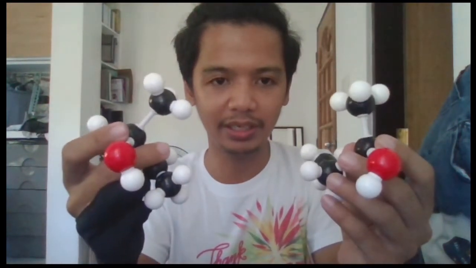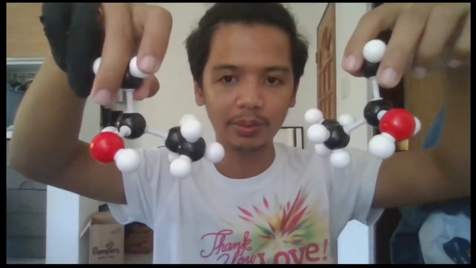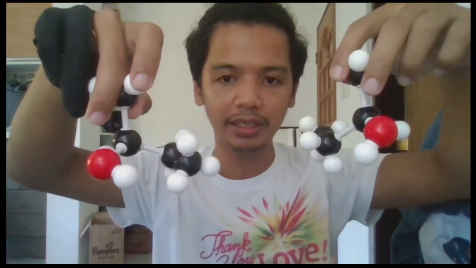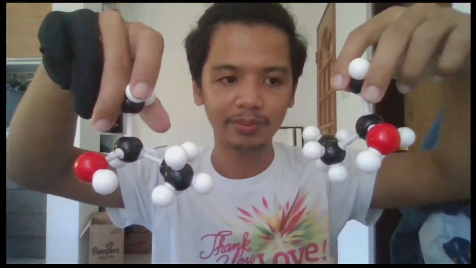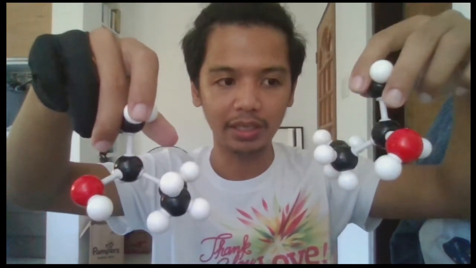So, kahit bali-balik natin sila, as long as meron tayong same orientation, kung makikita nyo rin ito, mirror images silang dalawa.